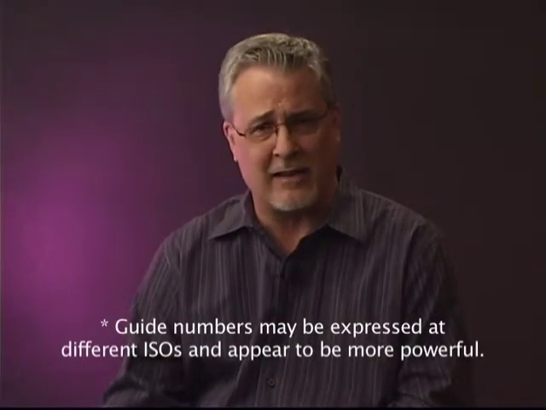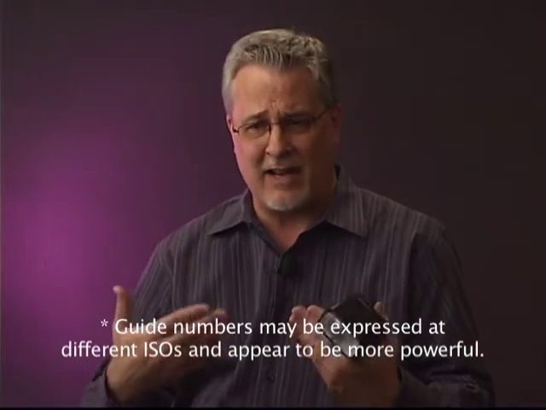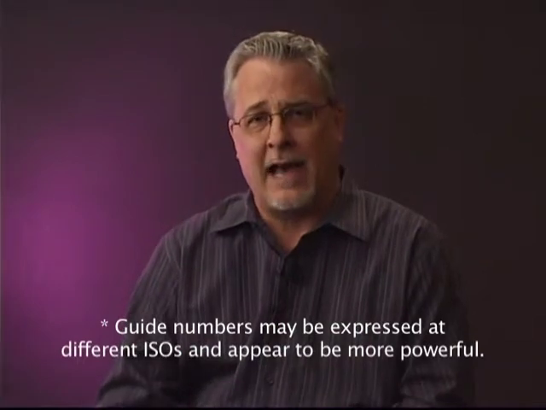It's going to look like one is more powerful than the other, when in fact it may not be at all. So really and truly, if we could have an industry standard, that guide number would be expressed at 10 feet at 100 ISO. Now, let's just say, for the sake of argument, that our guide number is 110. Now, I realize we don't know what that means just yet, but let's just say 110 is the horsepower or the power of our flash.